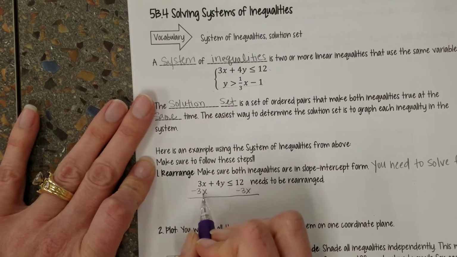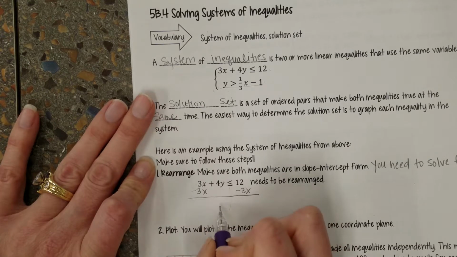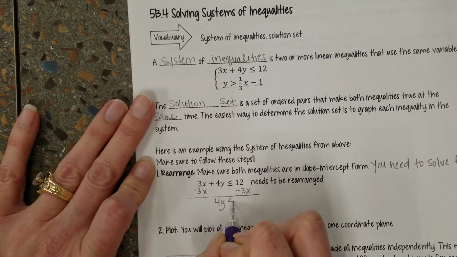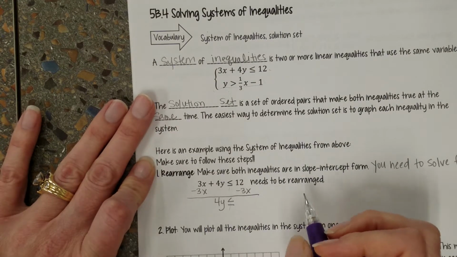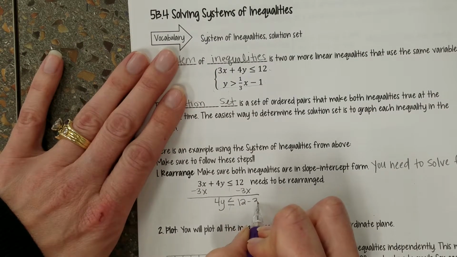So 3x minus 3x leaves me with 0. I don't need to write that. So all I'm really left with on this side is 4y. Now I'm just going to bring down my inequality so it's less than or equal to. And then remember, I cannot combine these. So it's got to be 12 minus 3x.